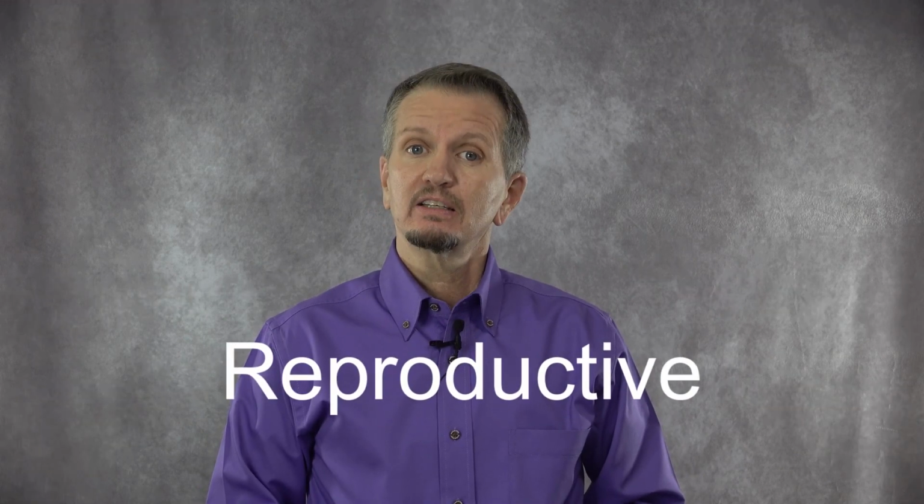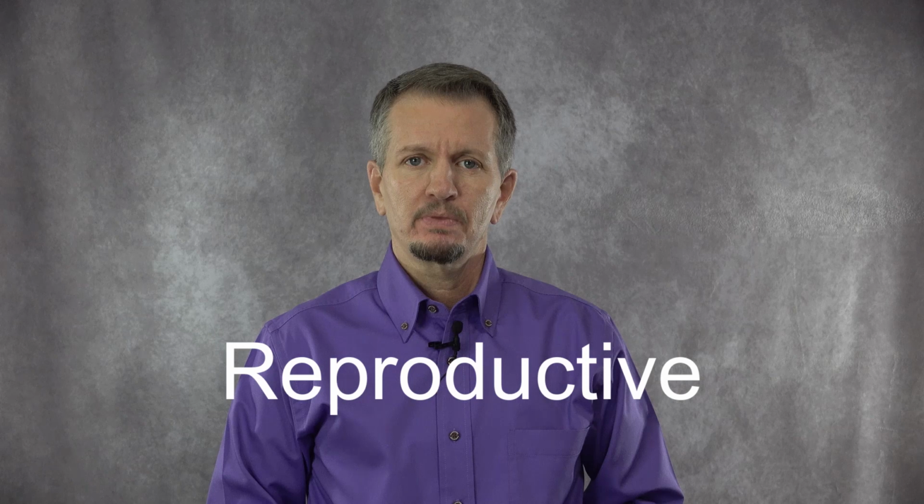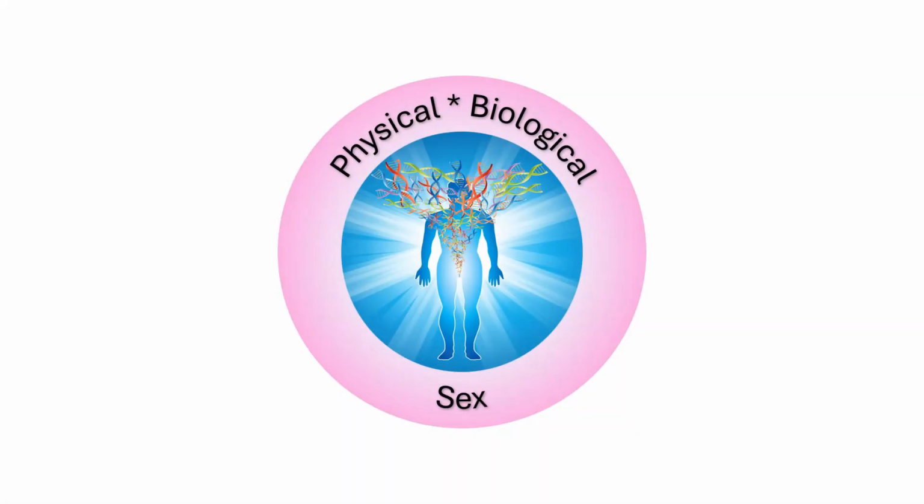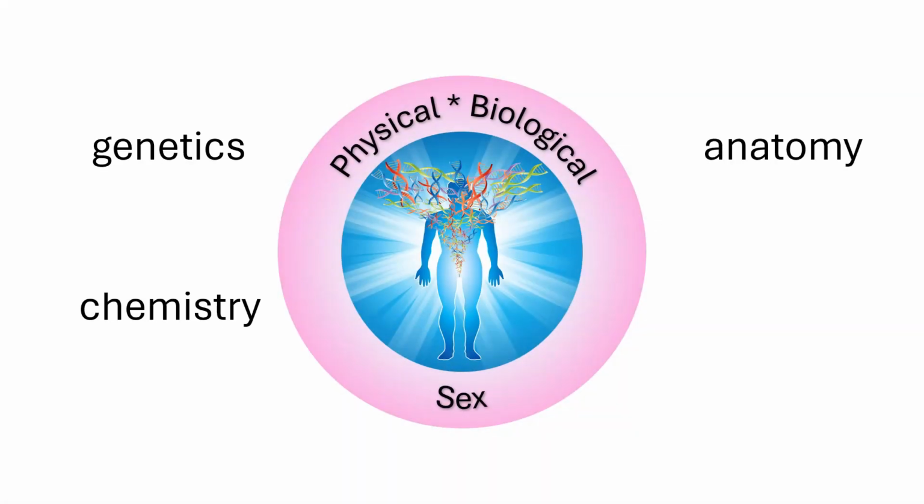The first letter in the rainbow, of course, is R. In the gender dual, R stands for the reproductive facet of our gender. This refers to our physical or biological makeup and is routinely called our sex. This consists of our genetics, chemistry, anatomy, and reproductive organs.